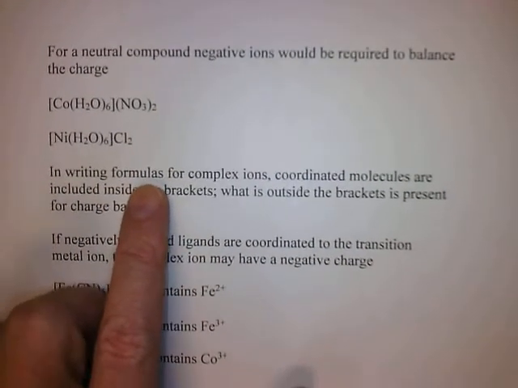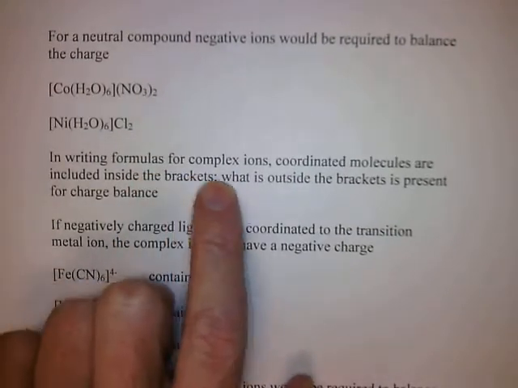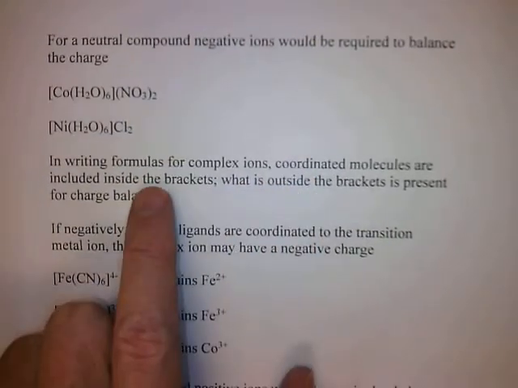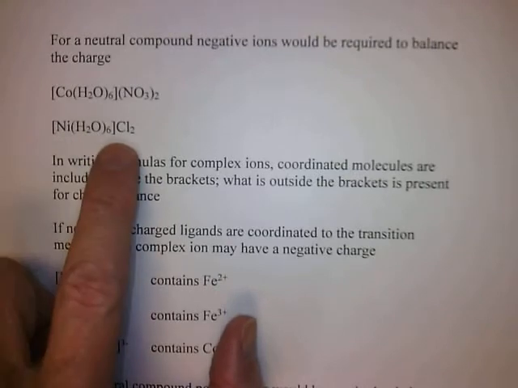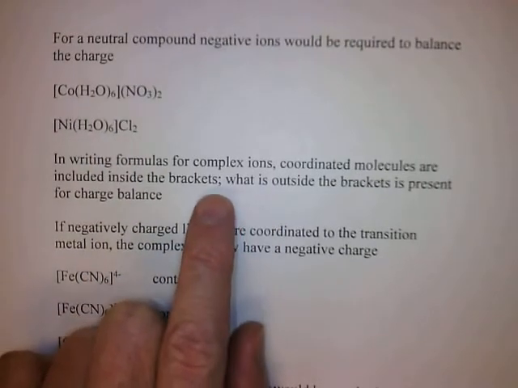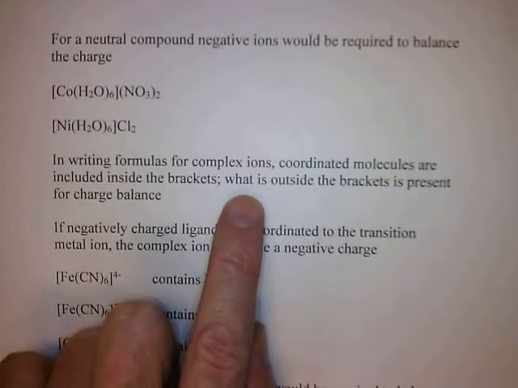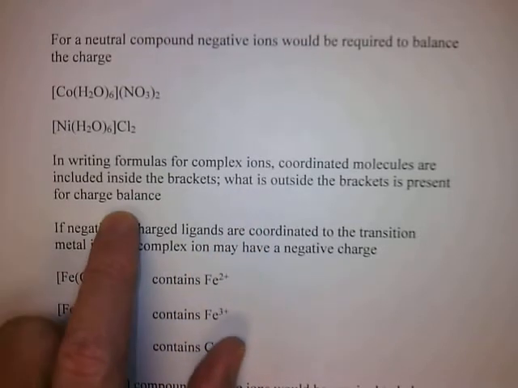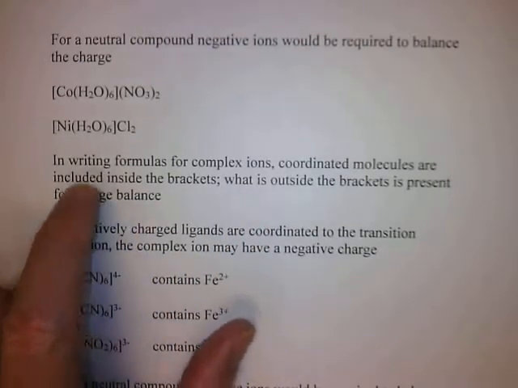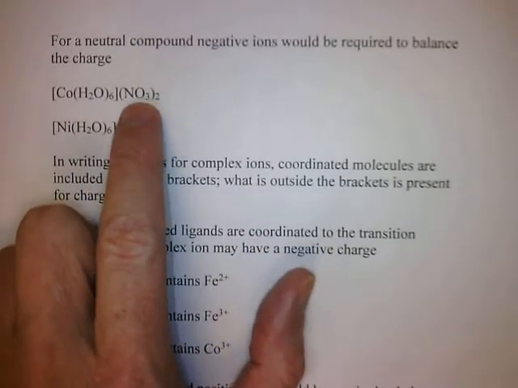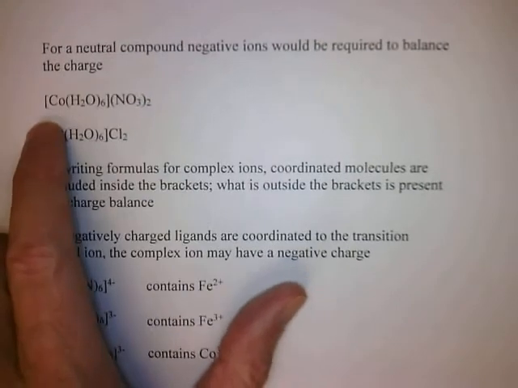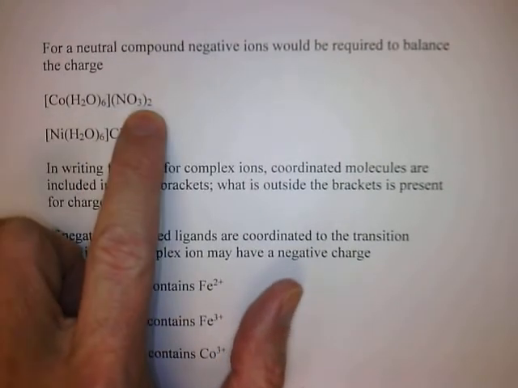Now, it's important for you to know that when you write these formulas, only the coordinated molecules are inside the brackets. What is outside the brackets is present for charge balance. So in other words, those nitrate ions, they're outside the brackets, they're not coordinated.